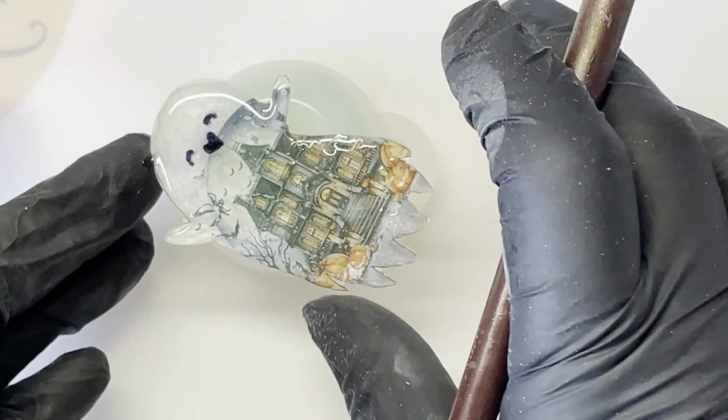Now I'm going to add some ultrafine glitter. This is Dazzling Diamonds Holographic, and I'm just tapping off what's on the lid, and then I'm going to cure that.